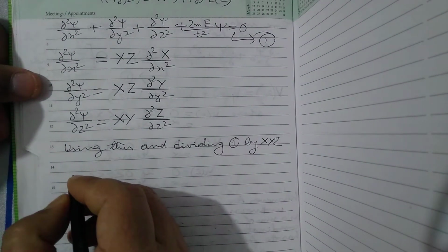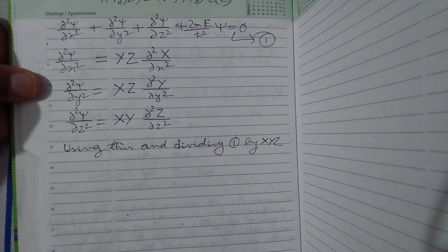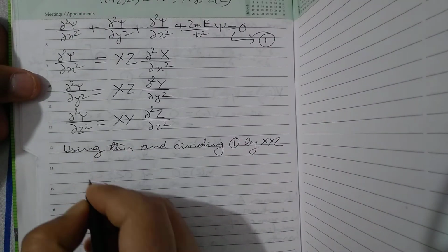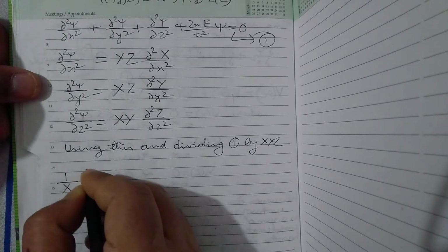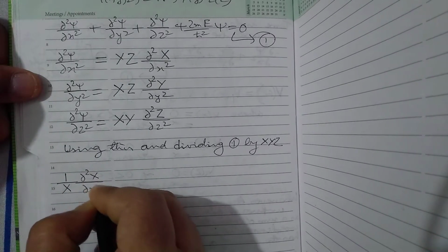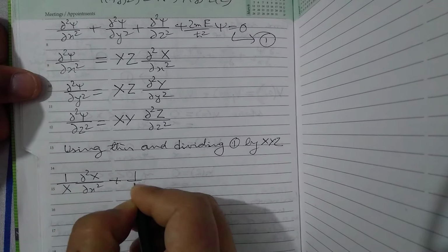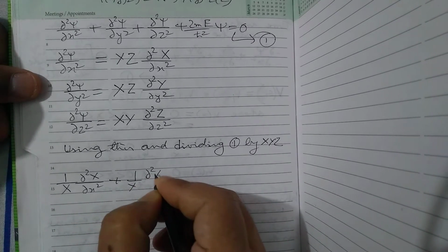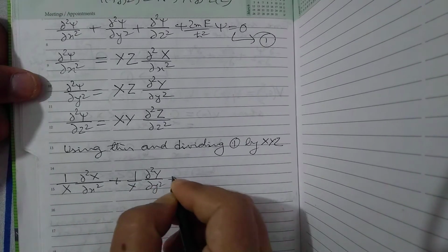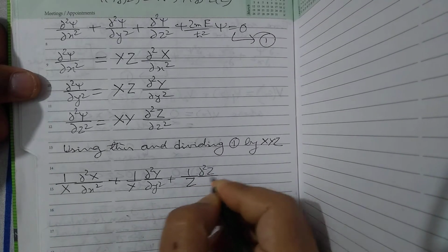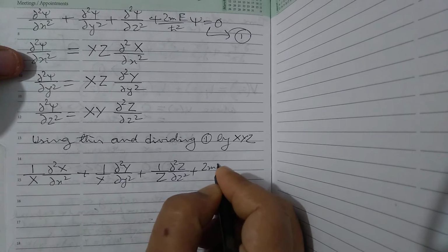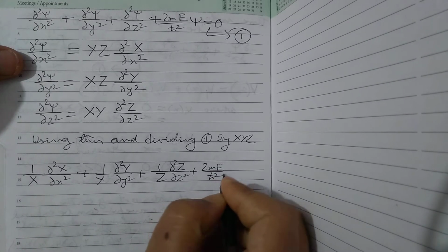We get 1 by X del 2 X by del x2 plus 1 by Y del 2 Y by del y2 plus 1 by Z del 2 Z by del z2 plus 2me by h cut square into psi.